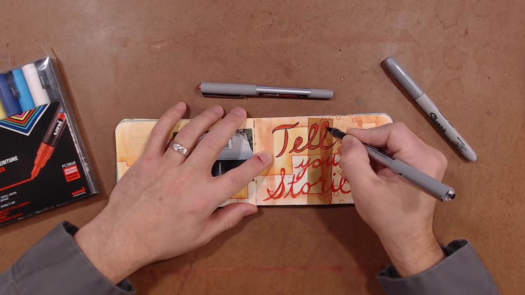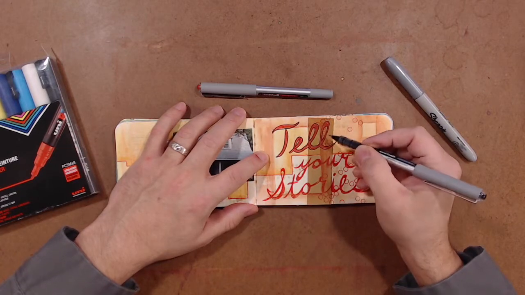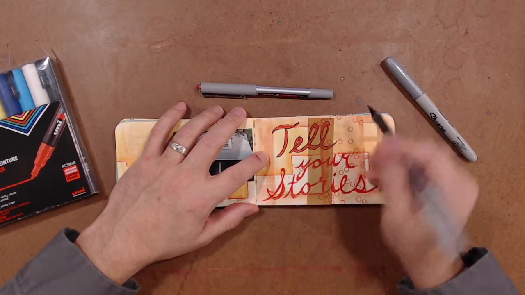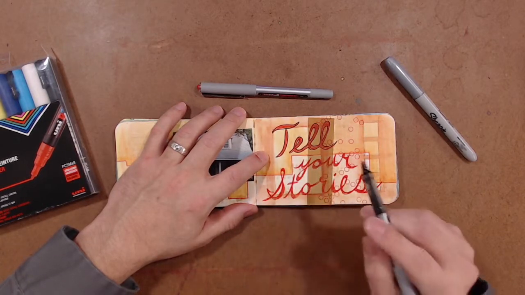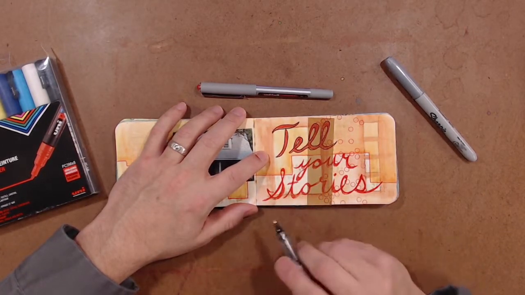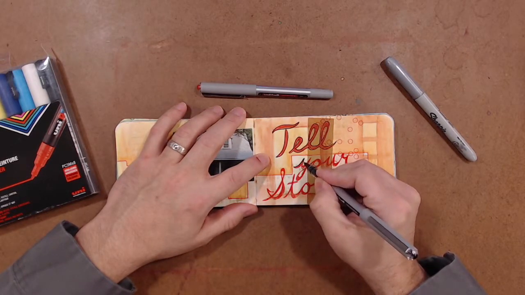That outlining is really going to help, especially right here where the 2 L's are, because they were kind of blending into the background. Already just those thin outlines make that word "tell" stand out a little bit more. I'm just going to continue this and finish up these.